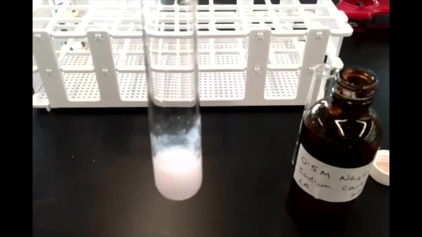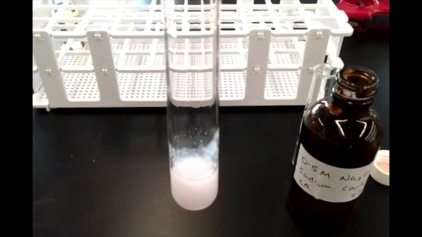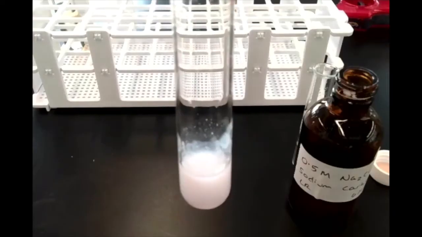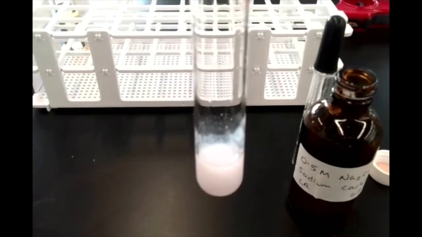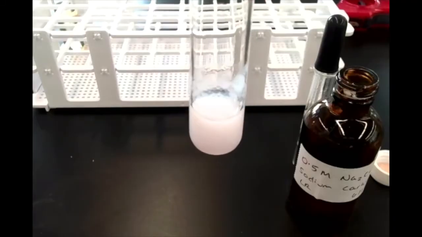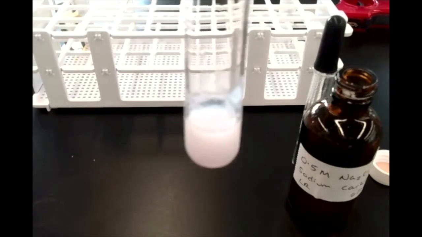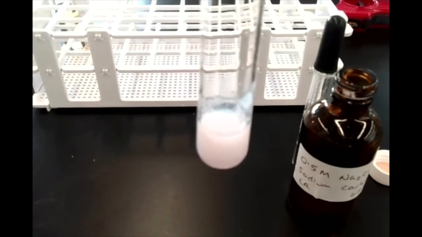Now, one of the products of this reaction is sodium chloride. The sodium from our sodium carbonate pairs up with the chloride from our calcium chloride, and that makes sodium chloride. Now, sodium chloride, as you probably know, is a water-soluble salt. So that dissolves in the water, and we actually don't see that. What we are seeing is the other product of this reaction.